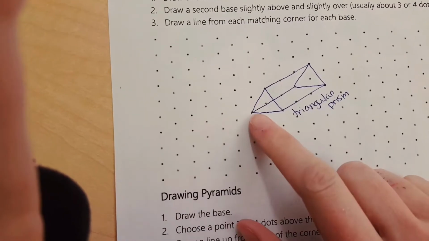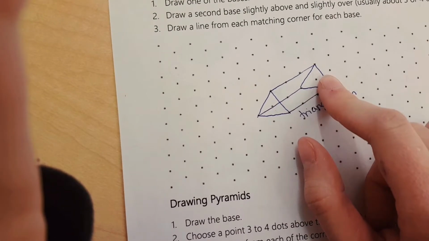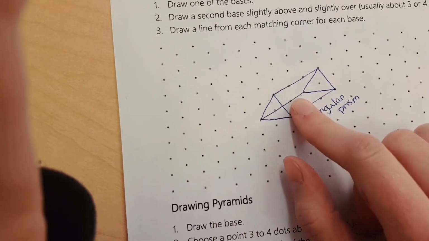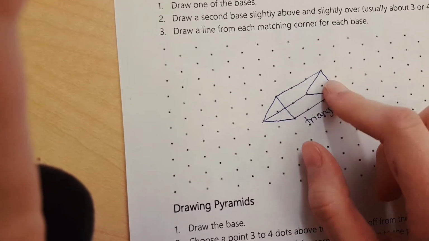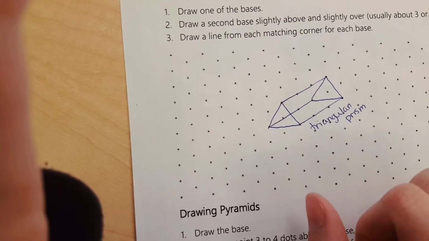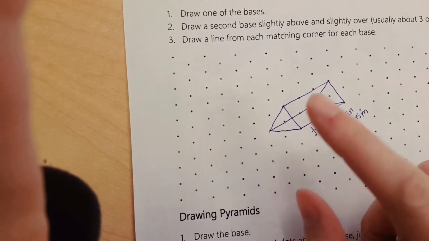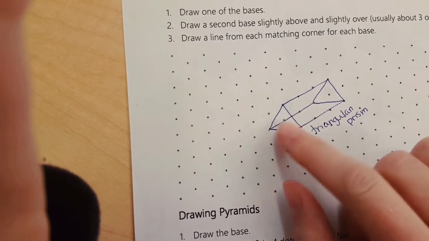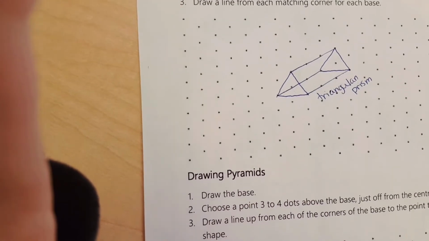Okay, with this one, I would say that it has 2 triangular bases and 3 rectangular faces. It has 1, 2, 3, 4, 5, 6, 7, 8, 9 edges, and 1, 2, 3, 4, 5, 6 vertices. We could say that where the bases and the faces meet, they are perpendicular. So that's how you'll explain it.